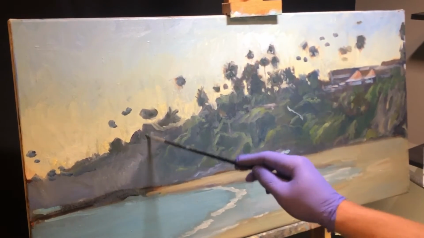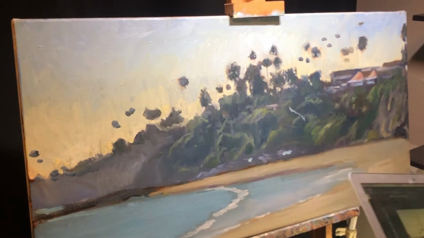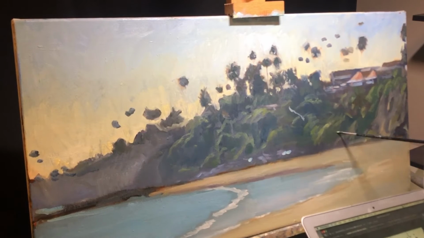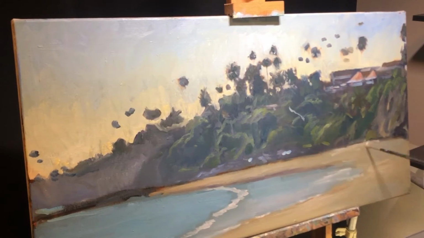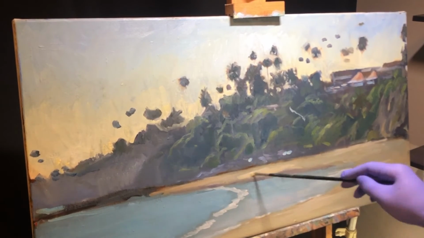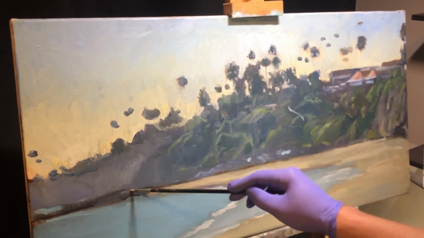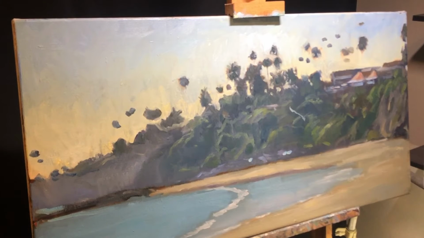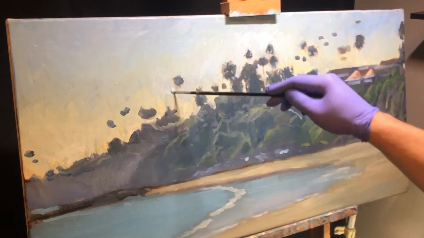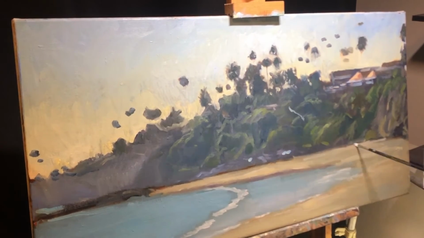I did dab in some dark paint for where these palm trees would be, but some of them I knew were small enough that I could just paint right over top of the sky. If I did try and paint the whole sky and then all the tops of these palm trees over top of that sky, I would probably have to wait for it to dry to get it in there nicely. So that's a thing you're going to have to take on a case-by-case basis, of when to paint around a tree and when to just paint a tree over the sky or whatever the background is.